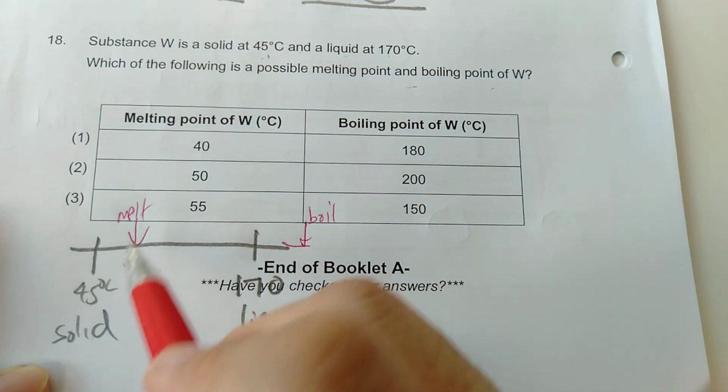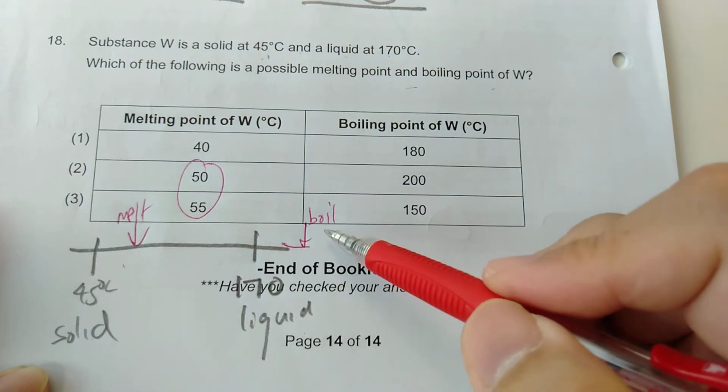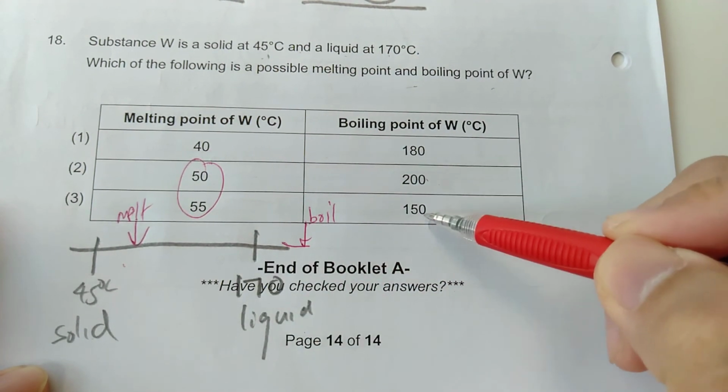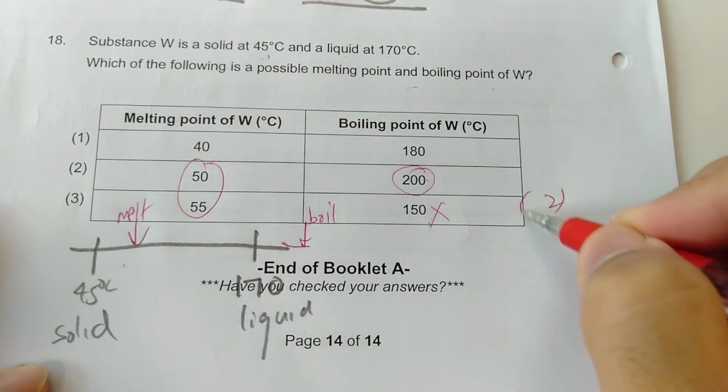So let's check which is a number that's above 45. These 2 numbers are above 45. Which number is above 170? This is below, this is above. Okay, so the answer is number 2.